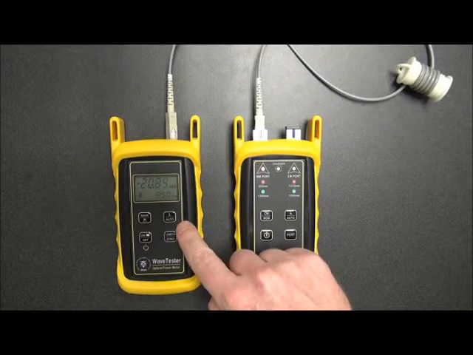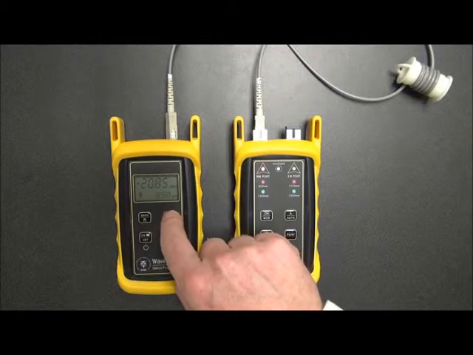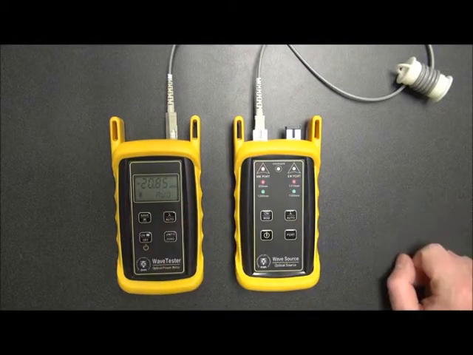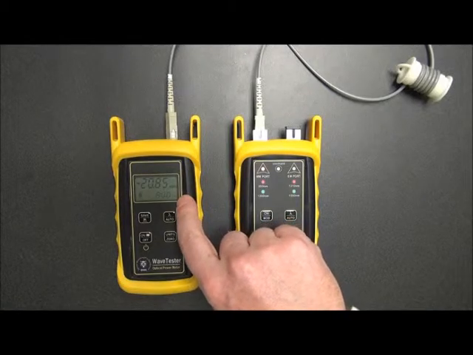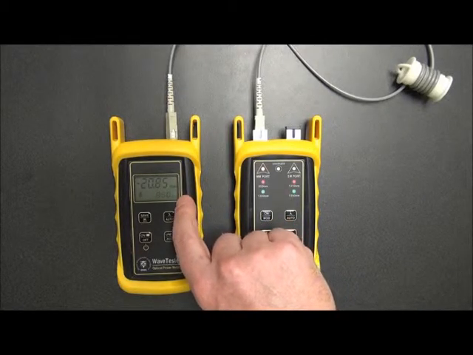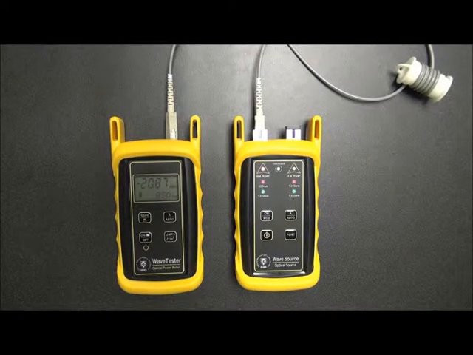And this on the WaveTester, it's simply done by pressing and holding the lambda auto button. Now, as you can see, your wavelength number is alternating with AUTO, which is short for auto. Now, the reason it's flashing between a number and auto is because the WaveTester is looking for an auto testing signal, but is not getting one yet.